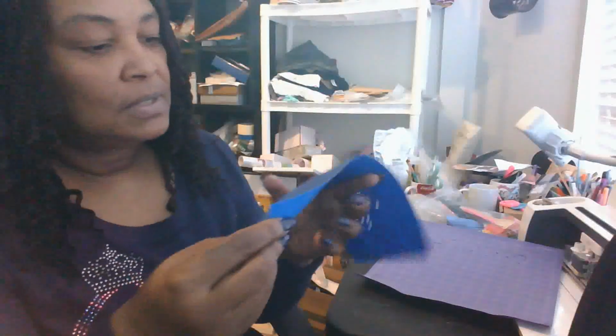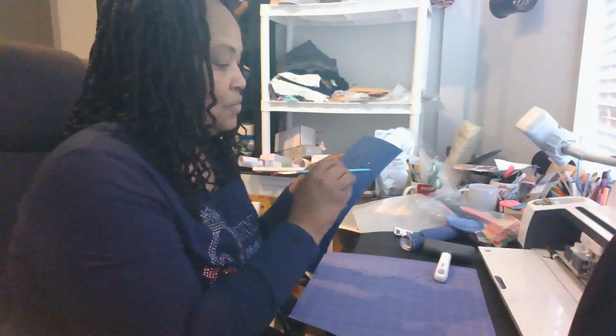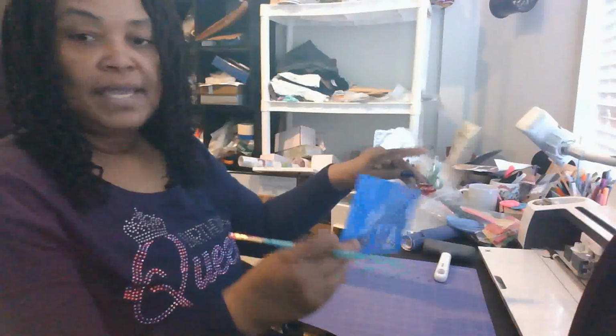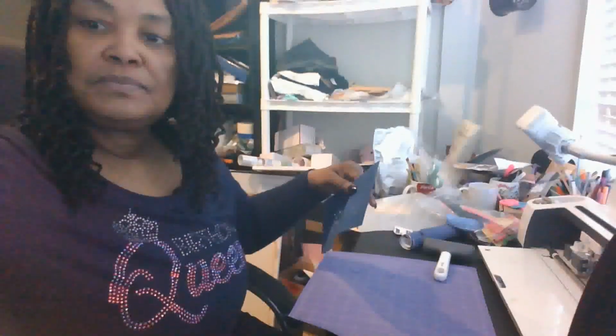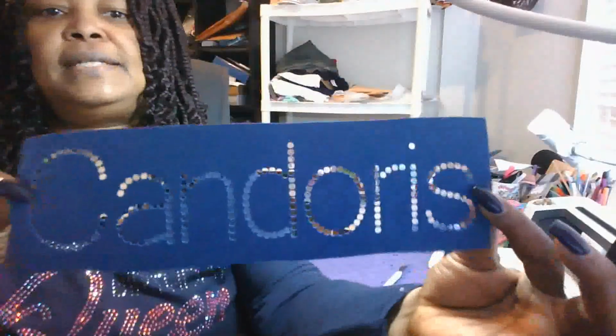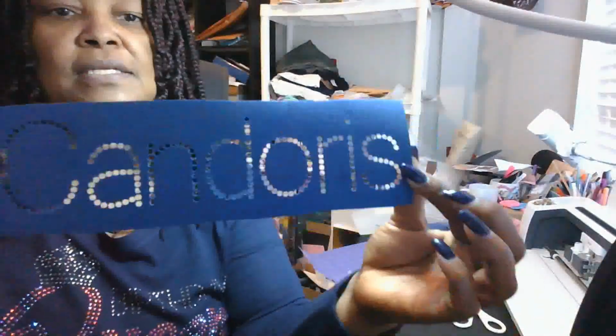All right, so what we're going to have to do is go in and punch out some of these that it actually cut all the way through, but did not stick down to my mat. I'm just going to take this paintbrush here to help me remove them a little bit. I'm going to get these off, and then I'll come right back and we'll add our rhinestones. All right, guys, I poked out all of the little dots, so you can see the full thing is now done.